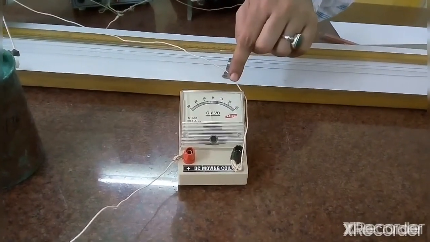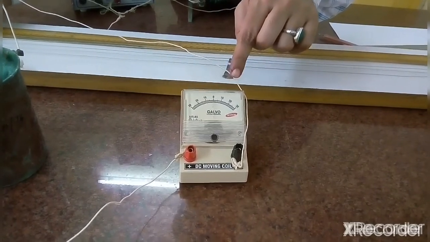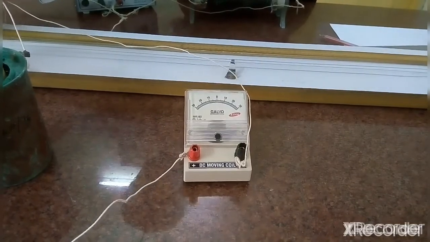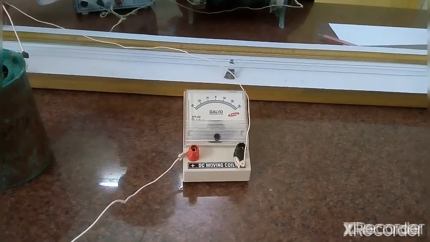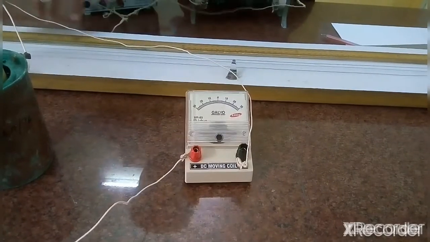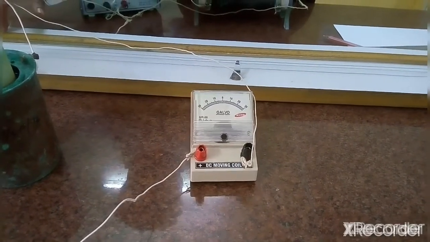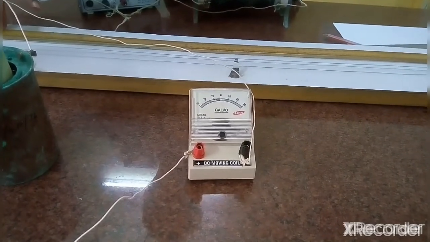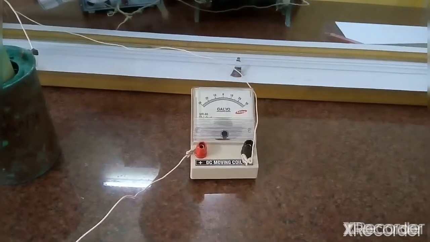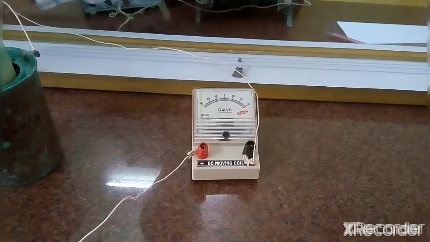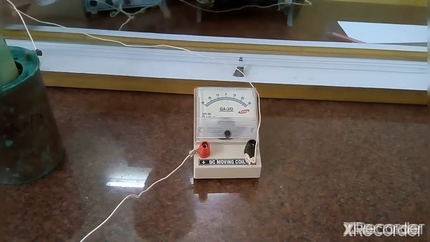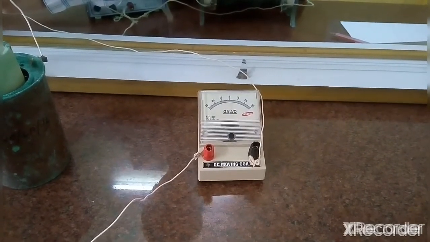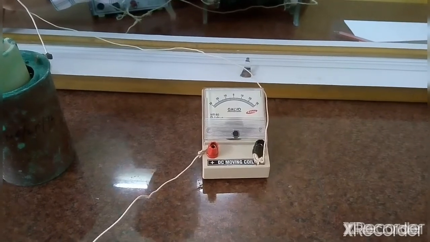Now if you see this, you are getting a null point, and correspondingly we are going to measure the length of the wire here, which is around 203. The galvanometer shows null deflection here, and we are going to measure the reading here, which comes to about 200.